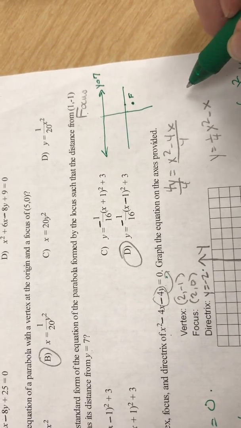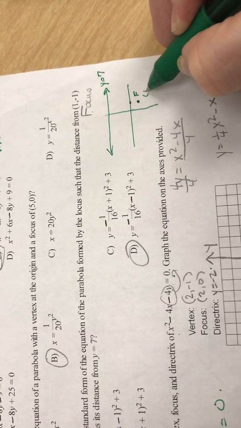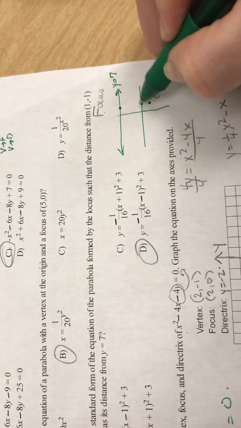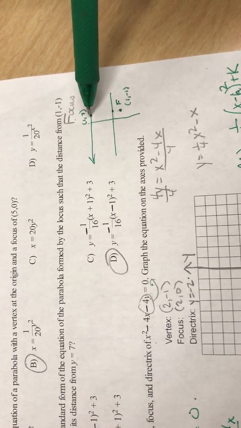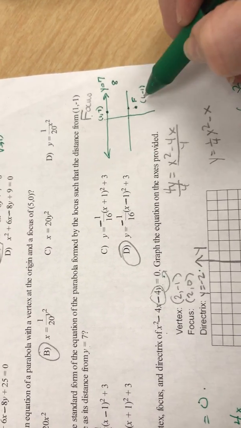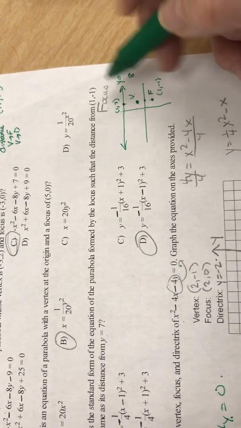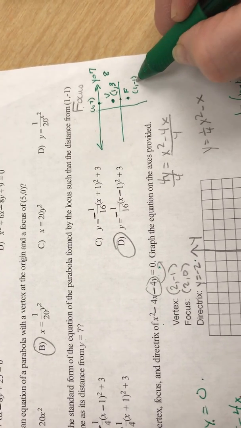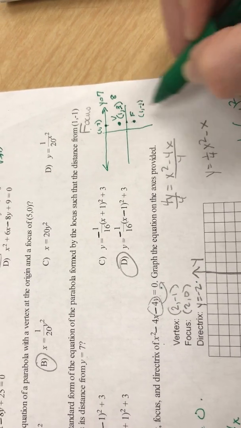that's your directrix. So if this point is right 1, down 1, straight up from that would be right 1, up 7. So what is the total distance between the directrix and the focus is 8 units. I need halfway. So halfway would be my vertex. 4 units down from this would be (1, 3). 4 units up from -1, if you were to count up, would be going up to 3 also.